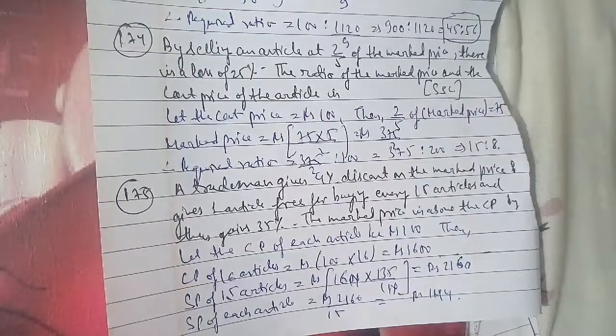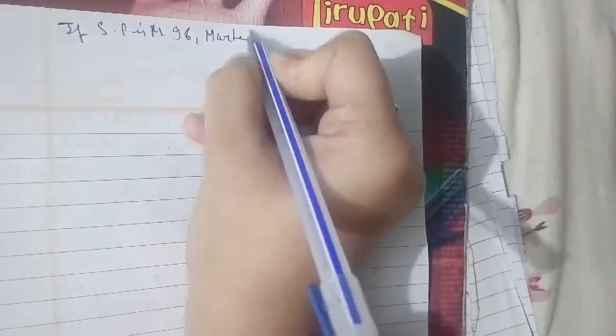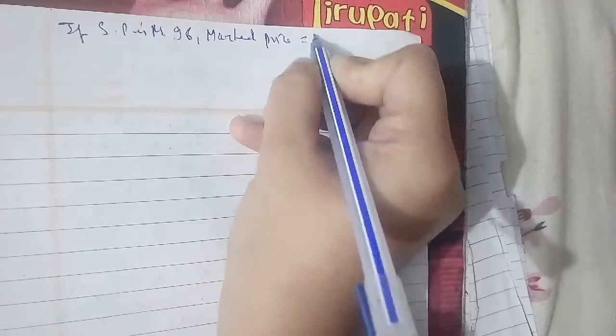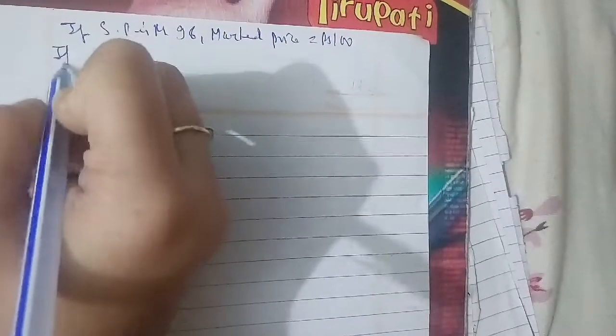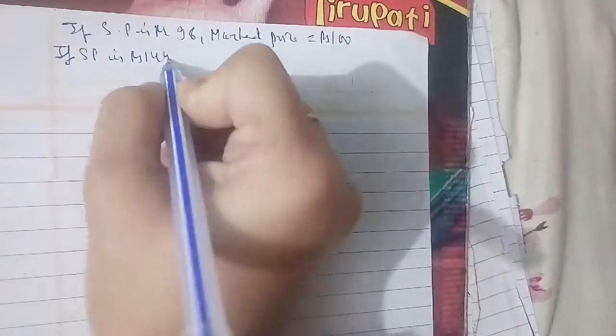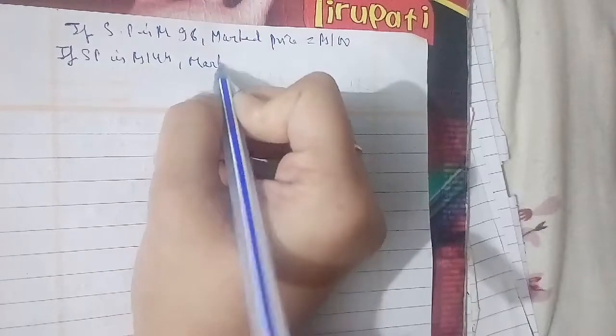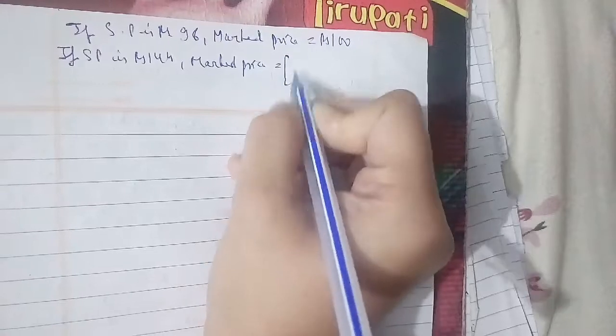If selling price is rupees 144, then marked price equals rupees 100 upon 96 into 144, equals rupees 150. So marked price equals 50% above cost price that we have.